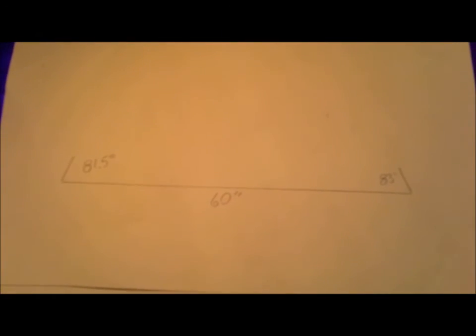So here is my drawn model. I have my two angles, my 60-inch baseline and my mystery distance over here. How will we solve that distance?